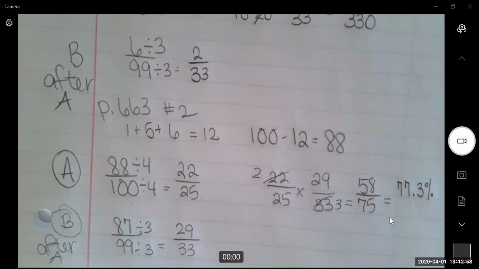So the probability that you, your relatives, and your friends are not chosen to be either of the first two contestants would be 77.3%.